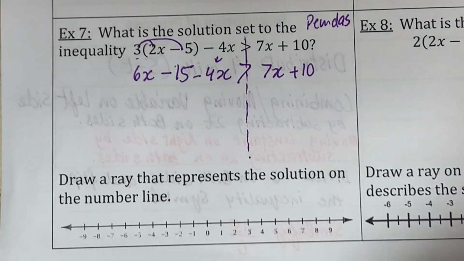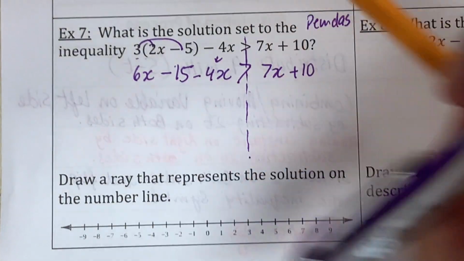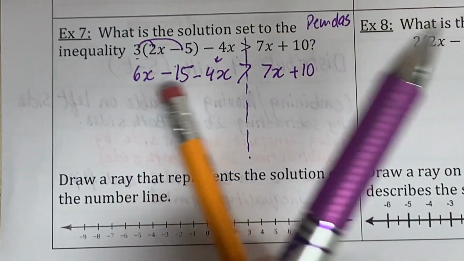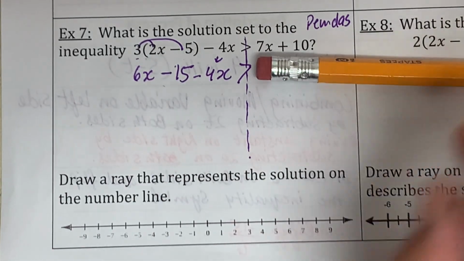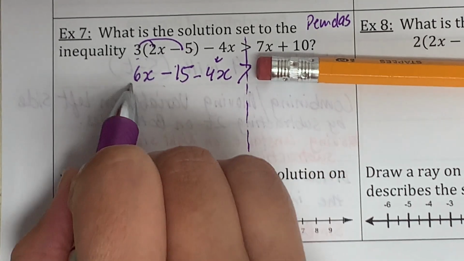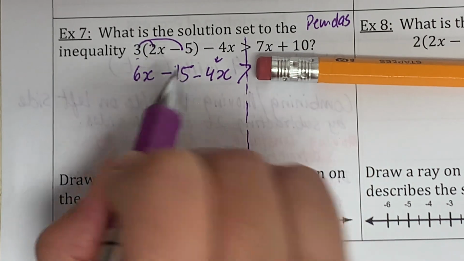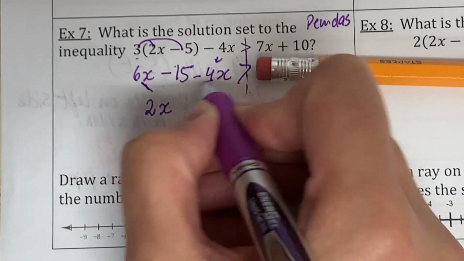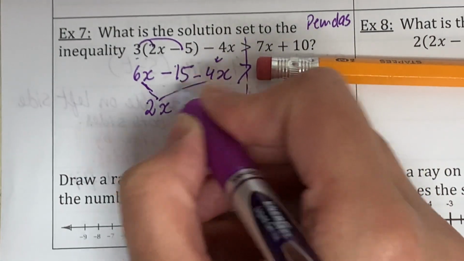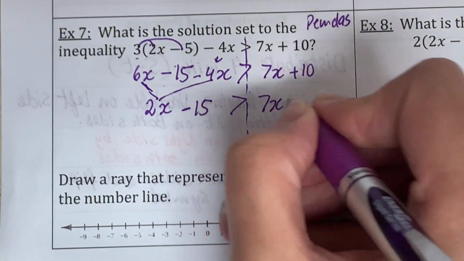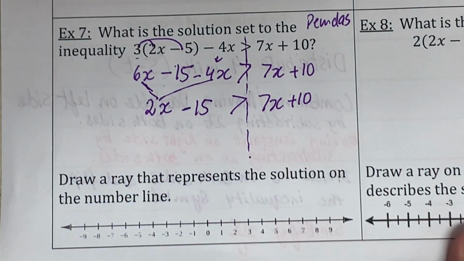I'm looking at it, and I notice, I'm so used to seeing 2 things on the left and 2 things on the right, but this is more than 2, so I can totally combine them. I have an x here and another x, so this is 6x minus 4x, so the total is 2x. I'm combining these 2. And then just copy the -15 down. Be careful with your plus and minus at this time. 7x plus 10. All right, I'm good with this one because this is what my eyes are used to.